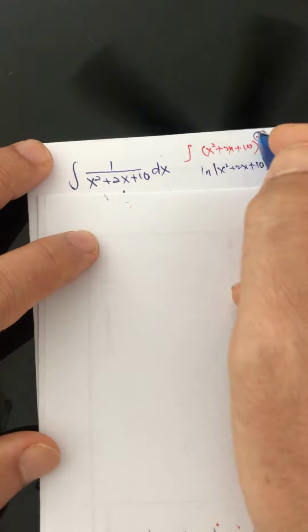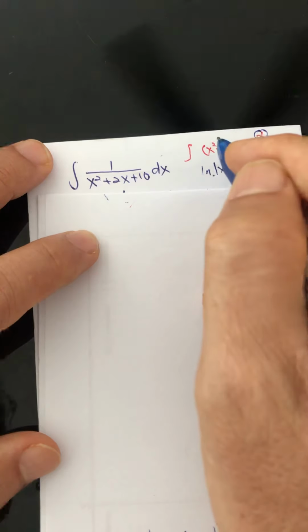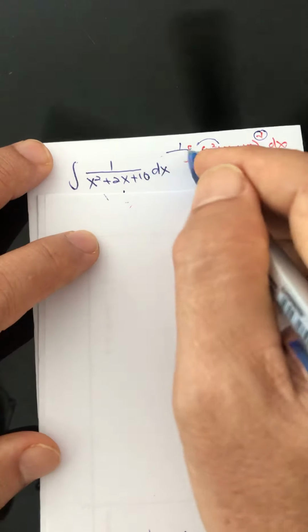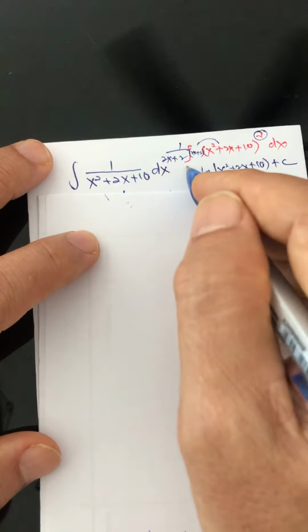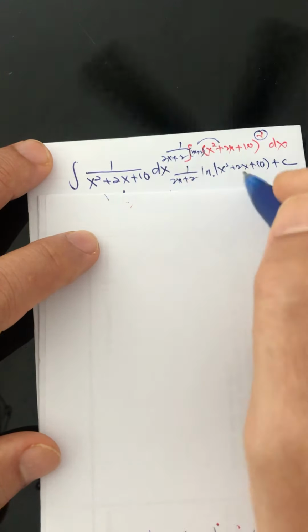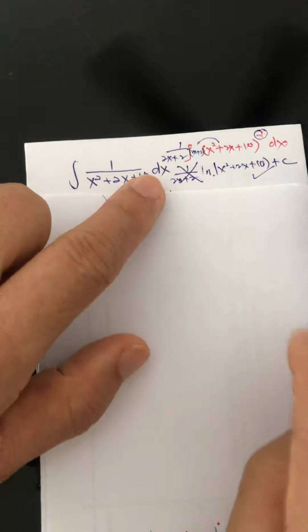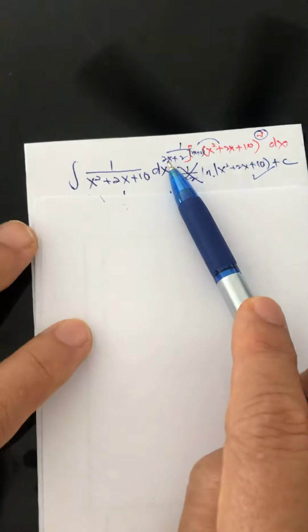But you integrate this, you get ln. But another condition is here you must have 2x plus 2. So 1 over 2x plus 2. So this part is correct, but this part is wrong, because the x is outside already, so it's wrong.